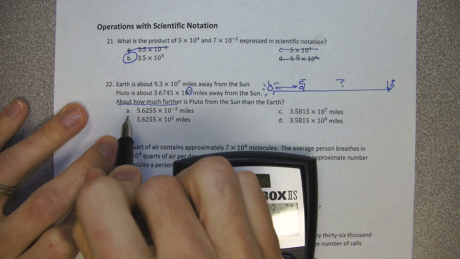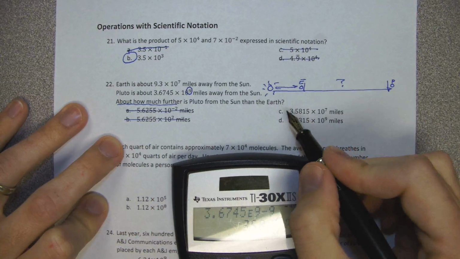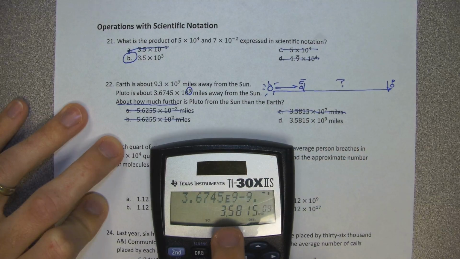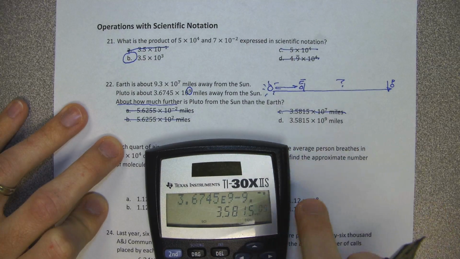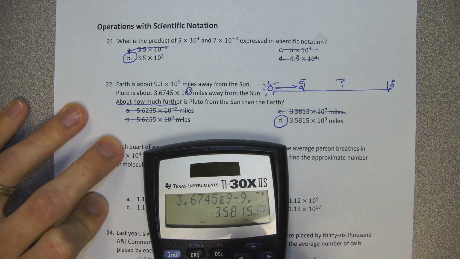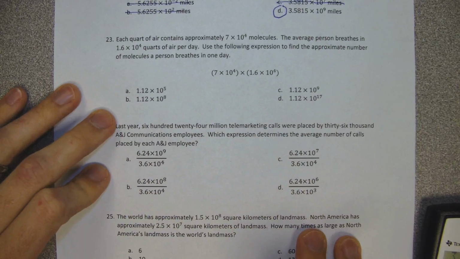Well, negative 2 doesn't make sense. 2 certainly doesn't make sense. 7 doesn't seem to work. Notice D is the only answer that seems to make sense here, 3.581. So notice all the digits match up, plus 10 to the 9th. So D is our answer there for number 22. All right, next question. Number 23.